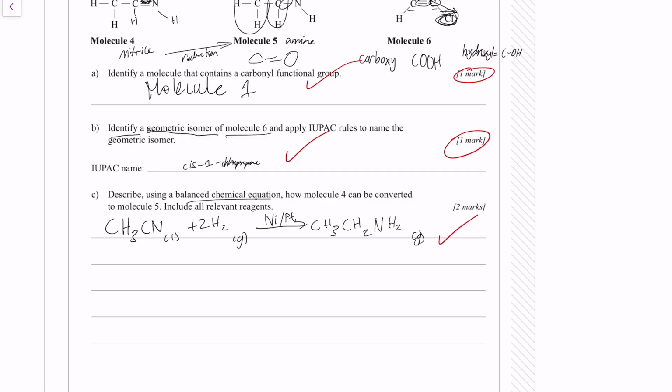And then the second mark is by identifying an appropriate catalyst. So that can be, I think they'll accept either nickel or platinum as well.